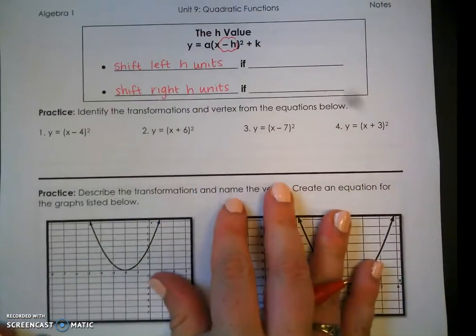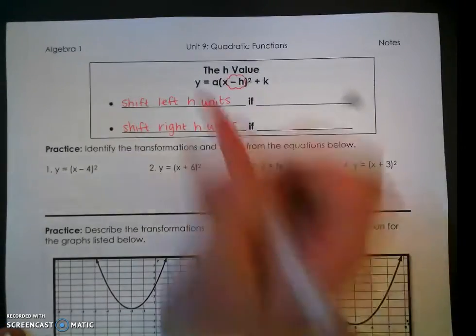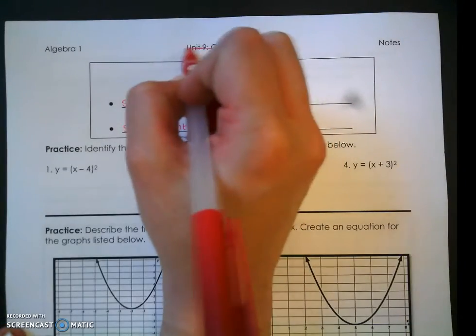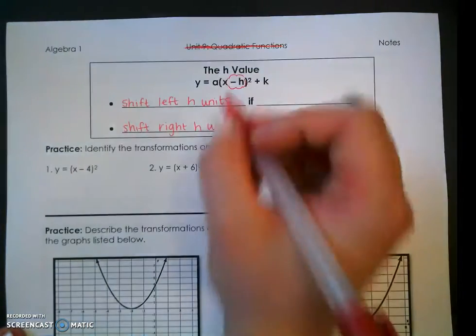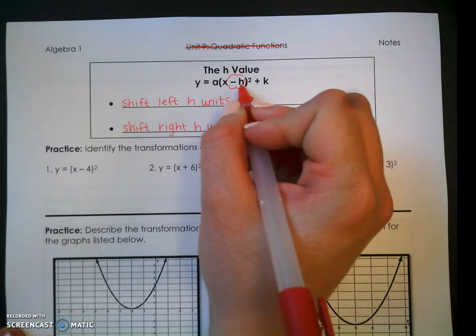And we had you guys write this little note at the top of your paper. I don't know why I keep saying Unit 9 on my copy. Here it said Unit 11, which is what we're in. So in our formula, it's x minus h, which is really important.